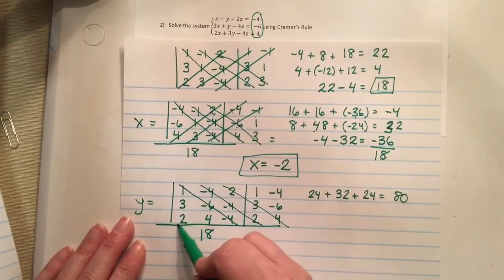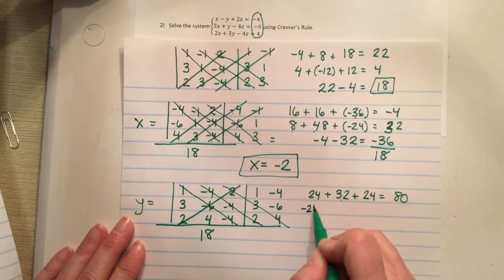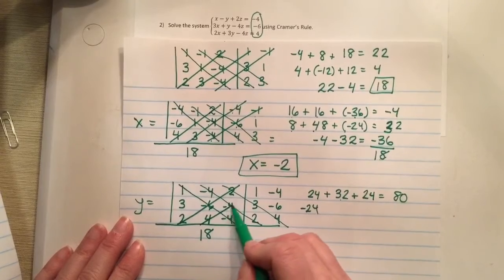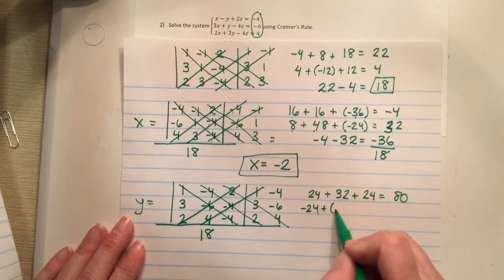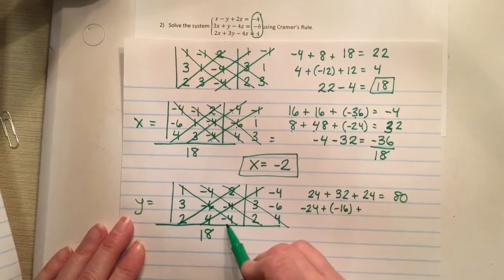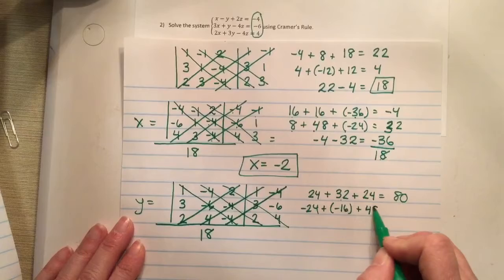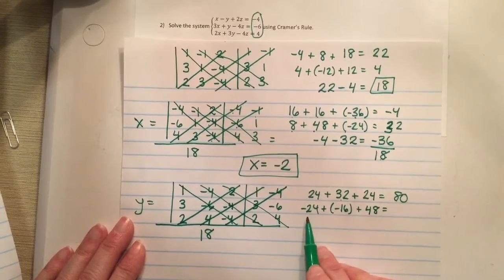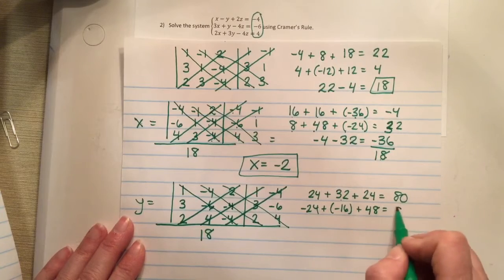Now you start from the bottom. 2 times negative 6 times 2 is negative 24. 4 times negative 4 times 1 is a negative 16. Negative 4 times 3 times negative 4 is 48. Negative 24 plus a negative 16 plus 48 is 8.